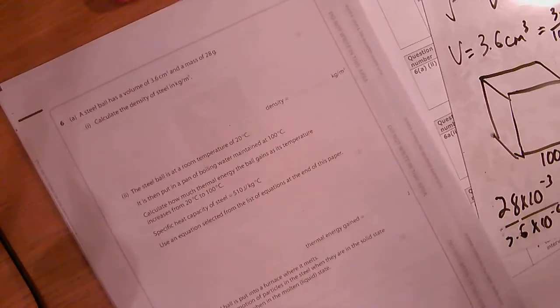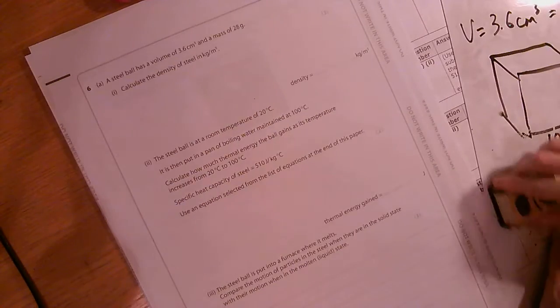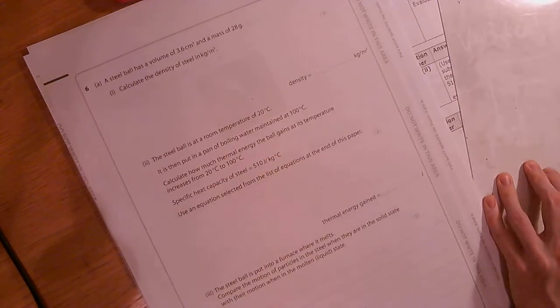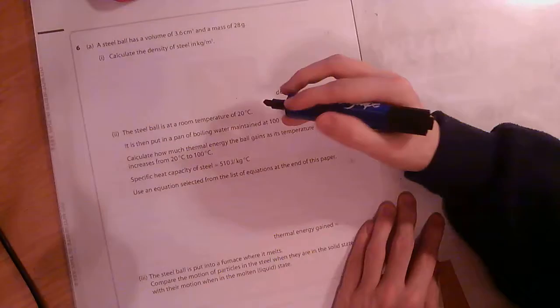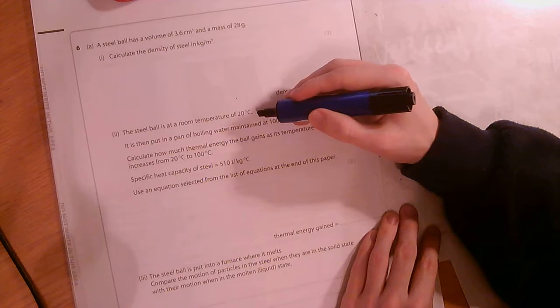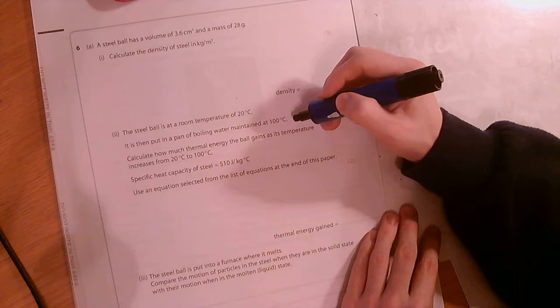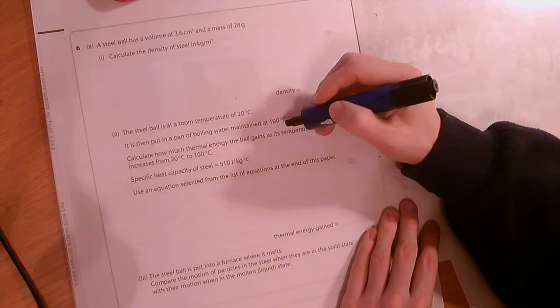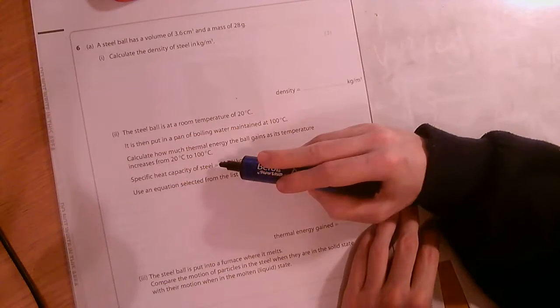Part 2, the steel ball is at a room temperature of 20 degrees Celsius. So we've got a second calculation question. It's going to have several different numbers in. We know our temperature we start with. Let's then put it in a pan of boiling water maintained at 100 degrees Celsius. So the ball is going to eventually reach that 100 degrees Celsius. So we've got a temperature going from 20 to 100.